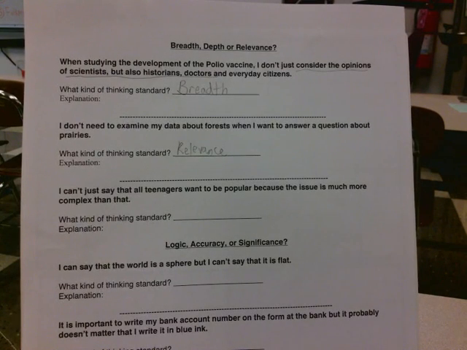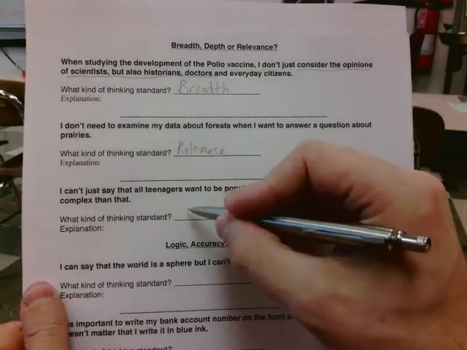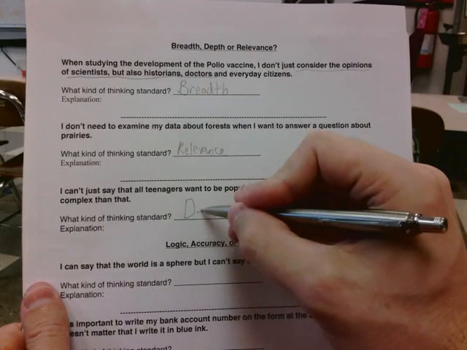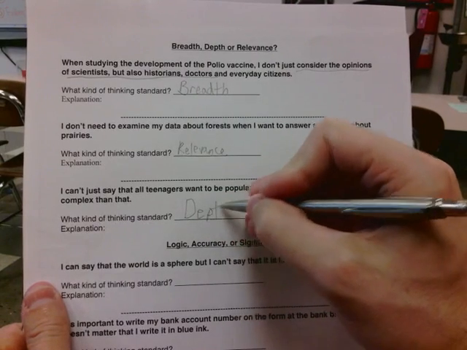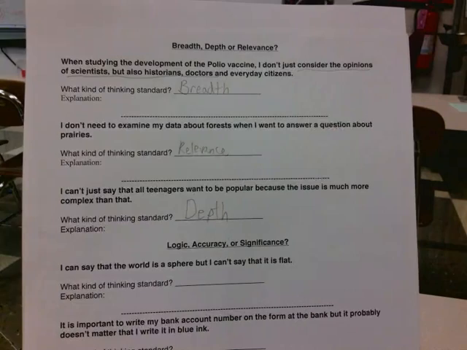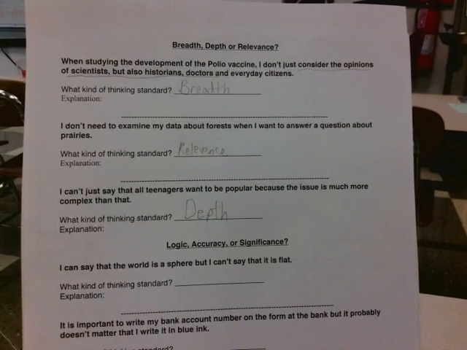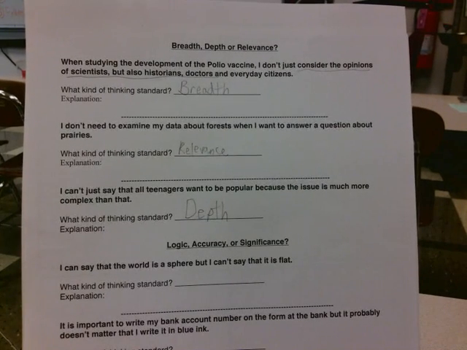And then the last one, I don't just say that all teenagers want to be popular because the issue is much more complex than that. Now, by process of elimination, we can know that this is depth, but the reason why it is depth is because teenagers are complex beings. You're human beings. You have a lot of different aspects of things that you like or dislike or that bother you or don't bother you. And so whenever we're thinking about how complex or deep a problem is, that is an issue of depth.